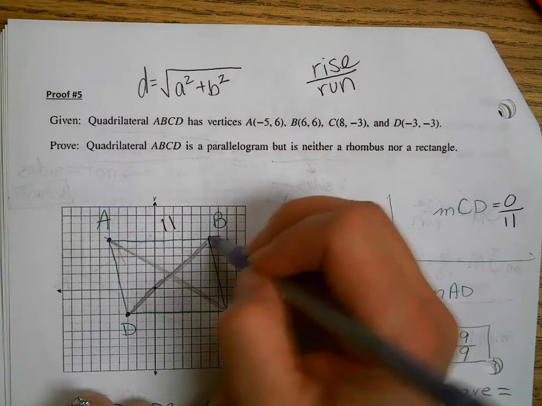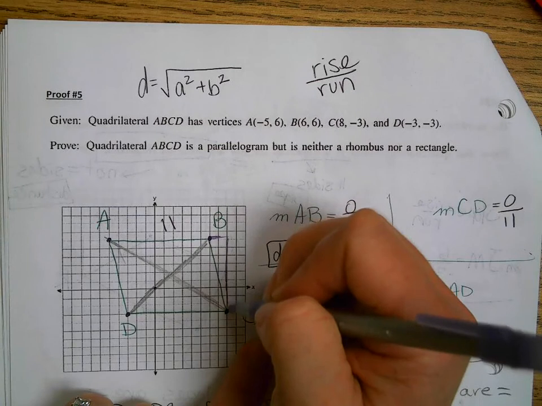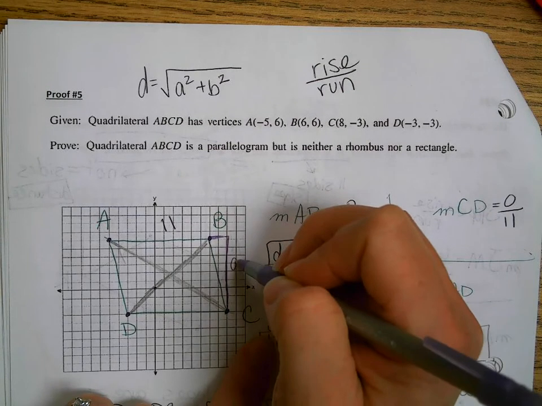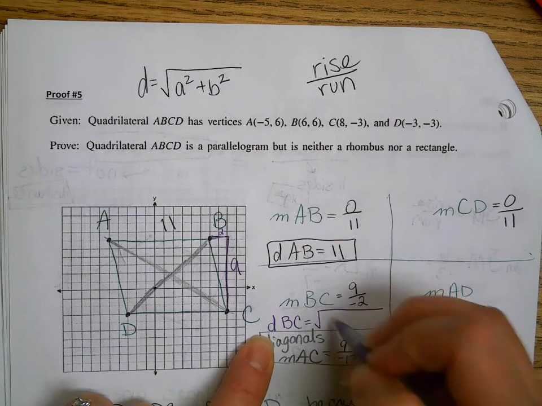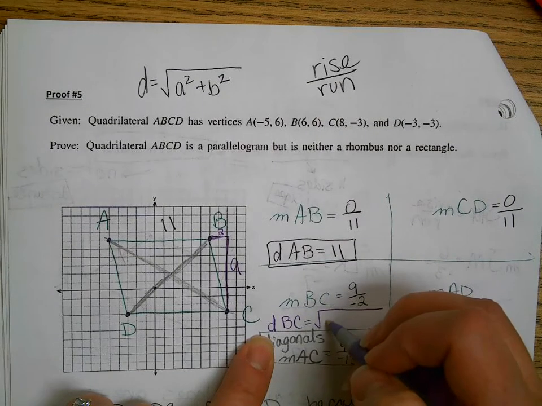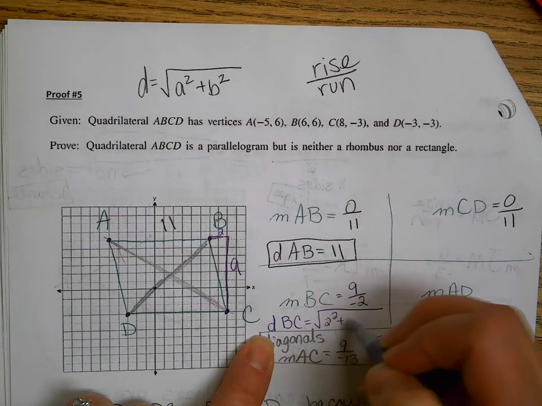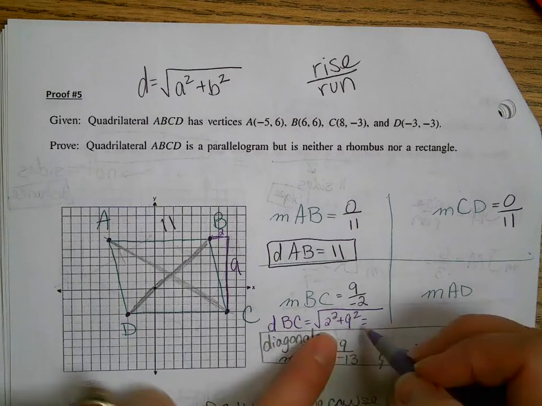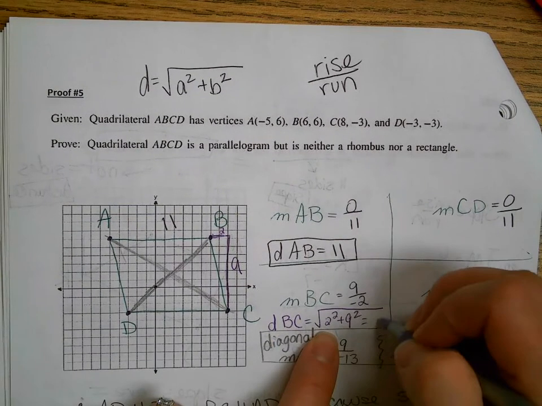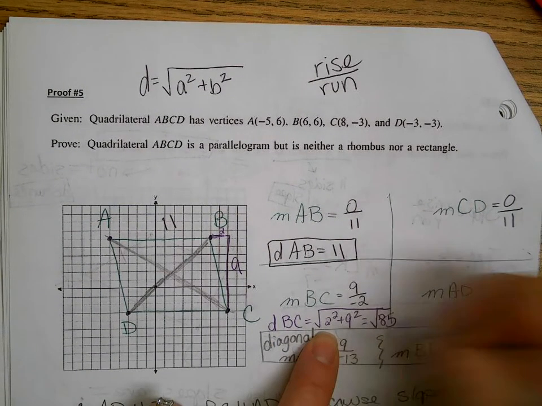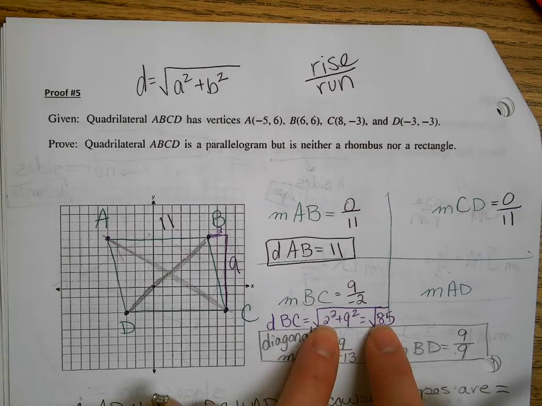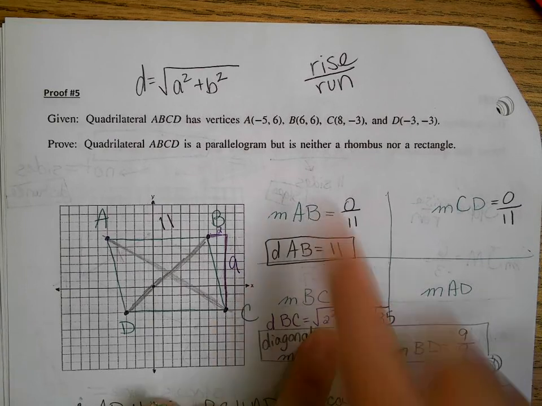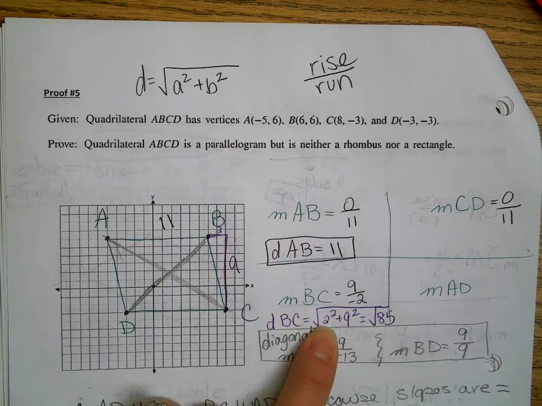Because BC, if I kind of sketch in our right triangle here, it's up 9 and over 2. A squared plus B squared equals C squared. So we get 2 squared plus 9 squared, which gives you 81 plus 4, so the square root of 85. Okay? So that's how we use our digits in our distance formula to find the distance, if we needed it. Depends on what you're asked to prove and if you need it or not.